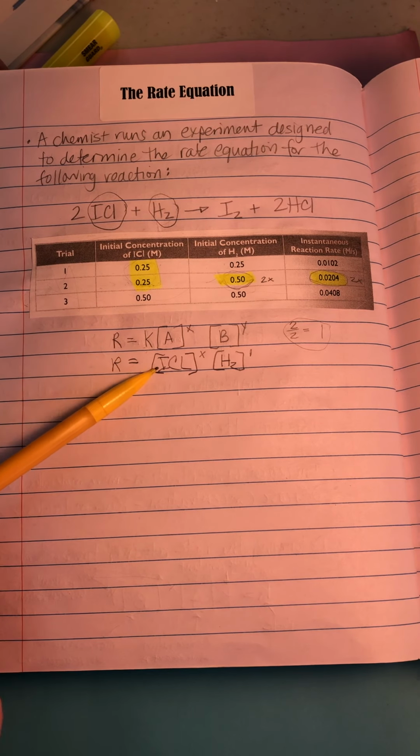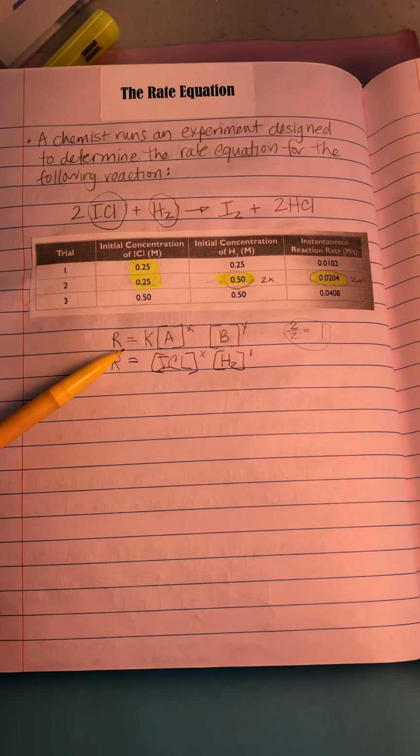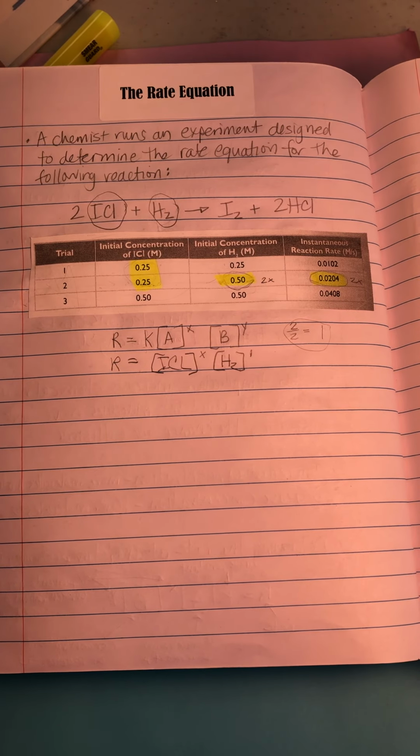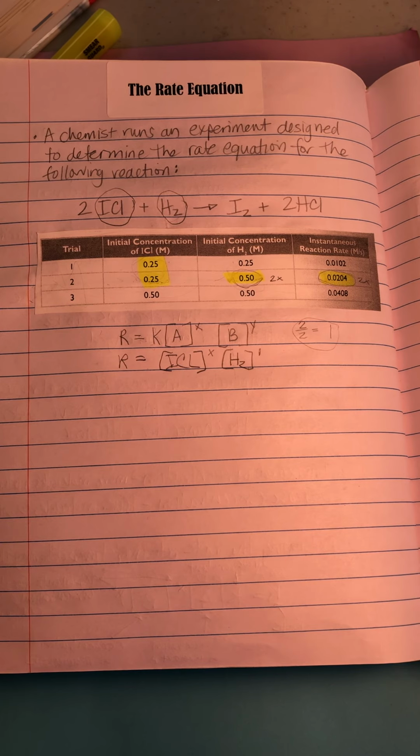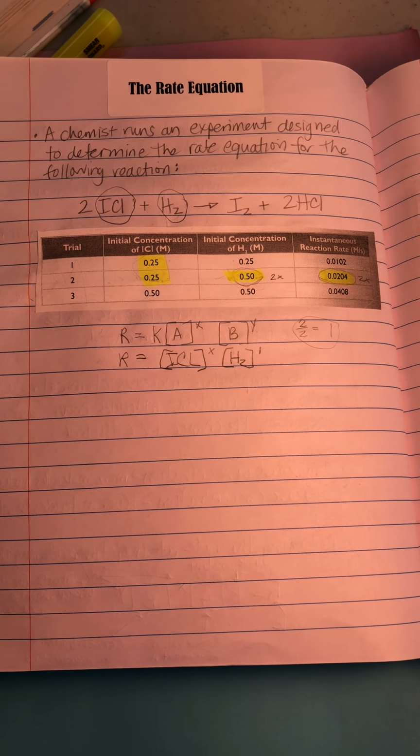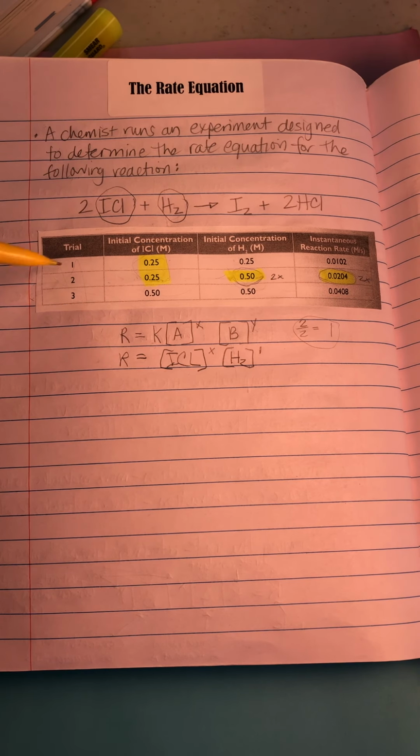I got to figure out what has ICL? Has ICL contributed to any change here? So what would I have to look at? If I'm trying to look at what ICL does, I got to figure out which ones did H stay the same. Because if H stays the same, then he's not affecting it at all.